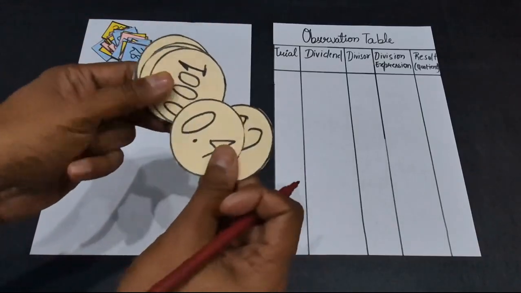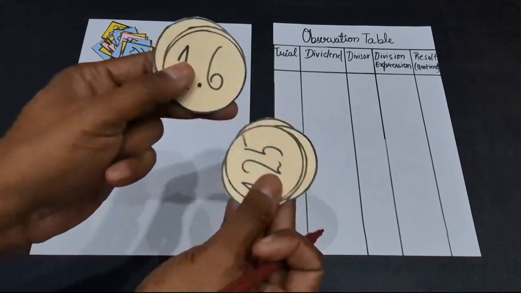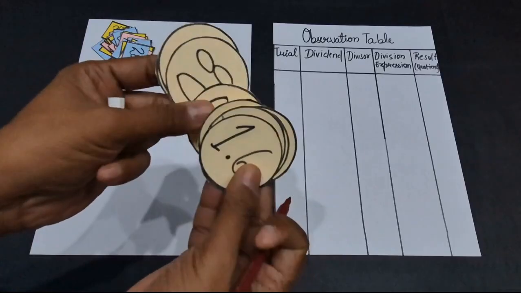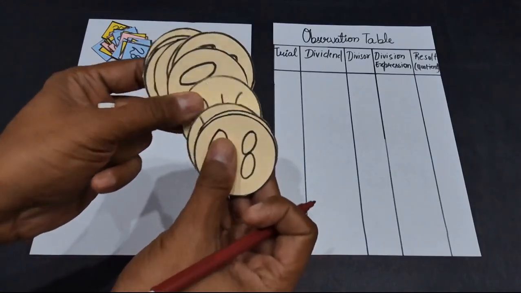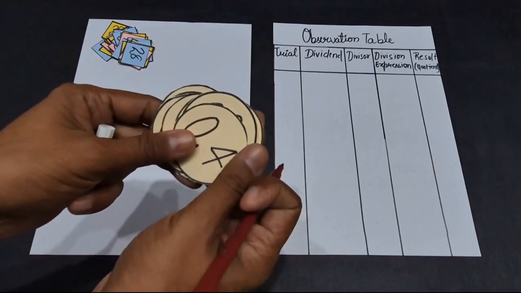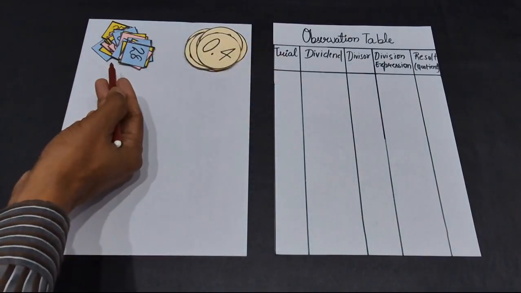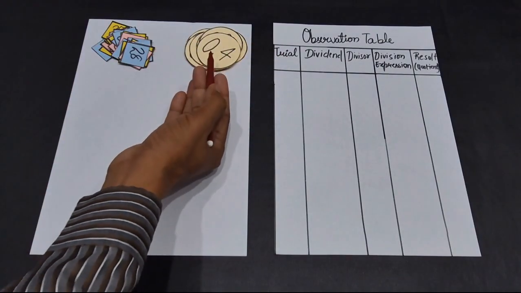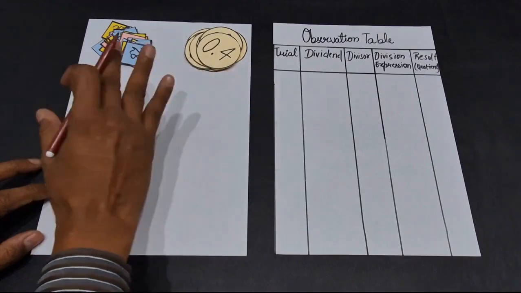As you can see here, we have some circular cards on which we have written various decimal numbers like 2.5, 0.01, 0.8, 0.1 and all these different divisors. So the two types of cards are the dividend cards and the divisor cards. Only the divisor contains a decimal. We are not taking up both decimals.